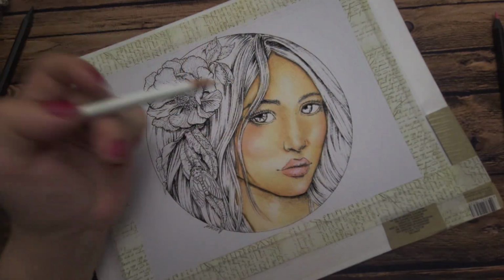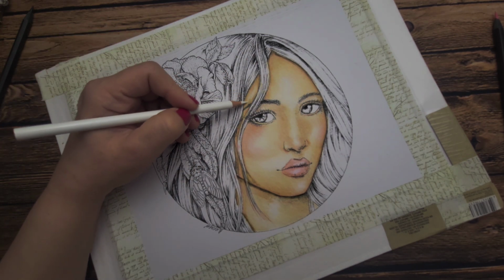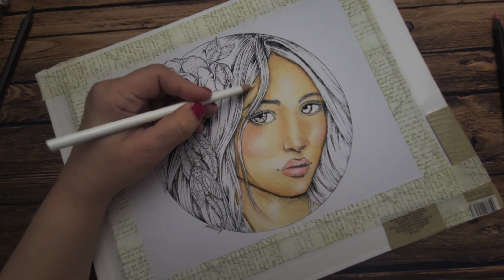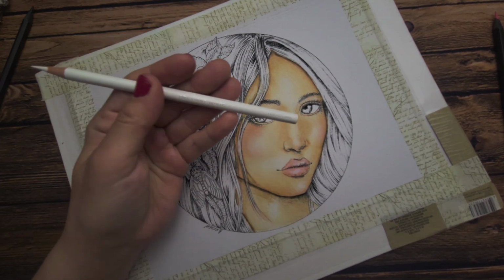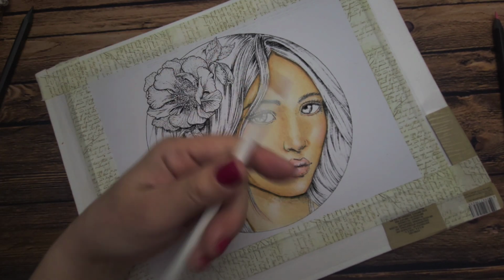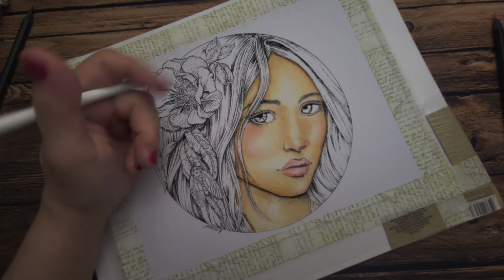I couldn't find my Prismacolor white pencil that I had on my desk. It must have rolled off, or my cat must have stolen it. But I think this is from my Brutfuner 520 set.